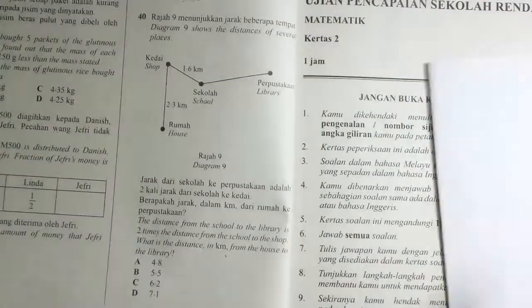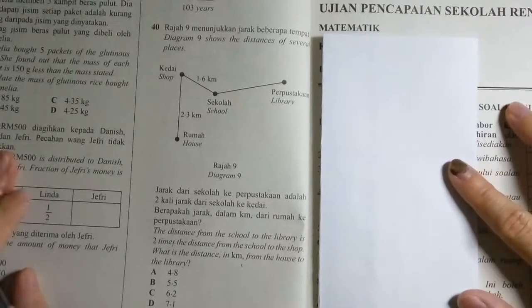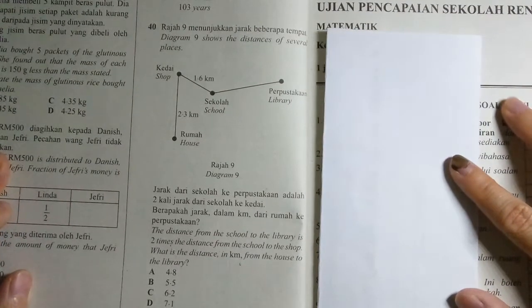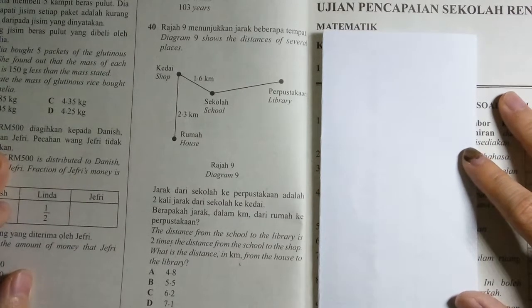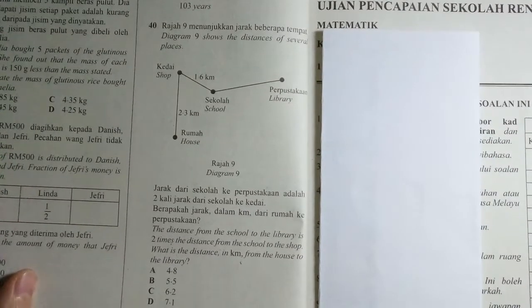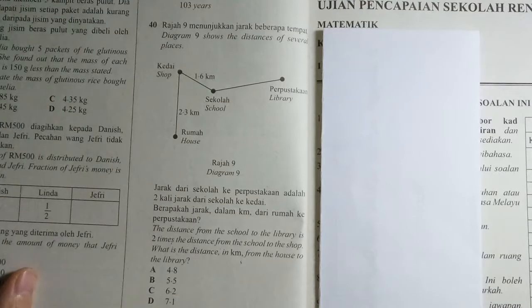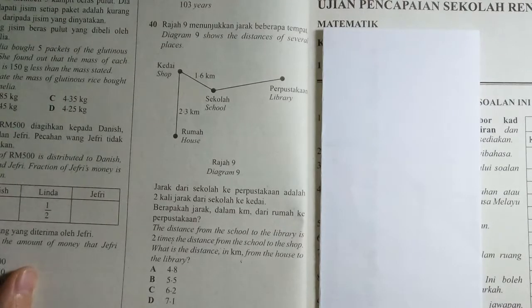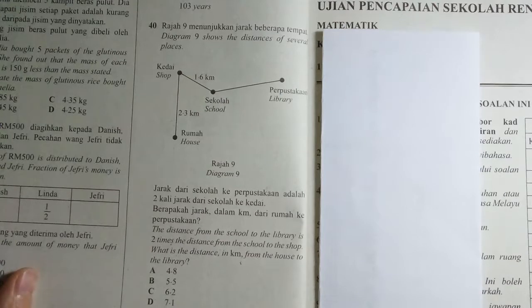Now, let's look at the last question for this episode. So question number 40. Diagram 9 shows the distances of several places. From the house to the shop is 2.3 kilometers. From the shop to the school is 1.6 kilometers. From the school to the library, it's not written. So the distance from the school to the library is 2 times the distance from the school to the shop. What is the distance from the house to the library?